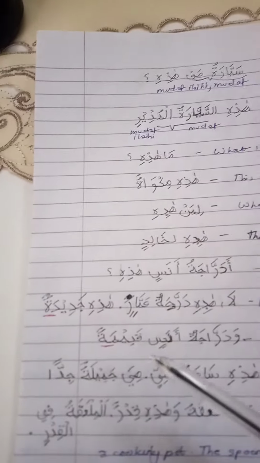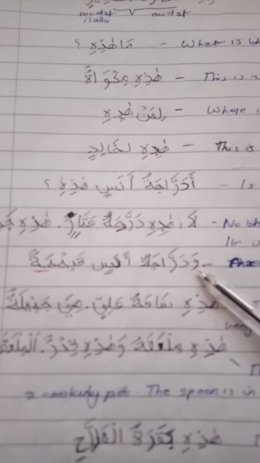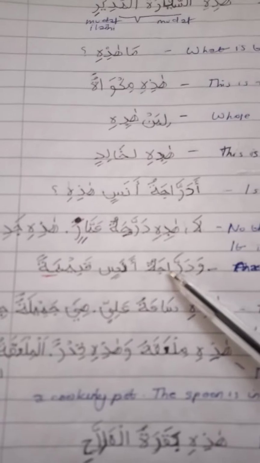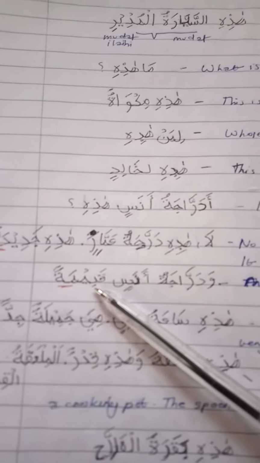Sorry about the scruffy handwriting. I'm still practicing my Arabic. We'll get there eventually, inshallah. Wa darajatu Anasin qadimatun.